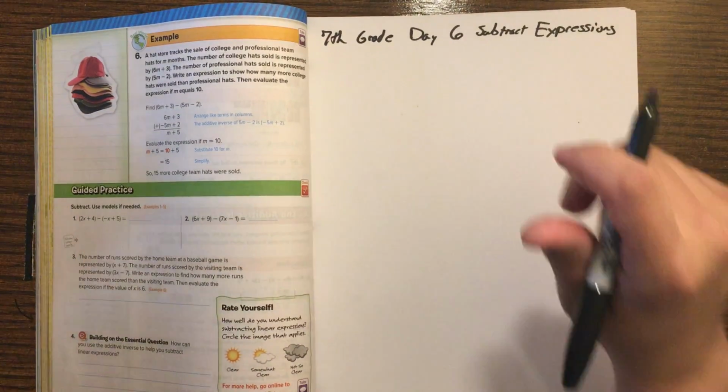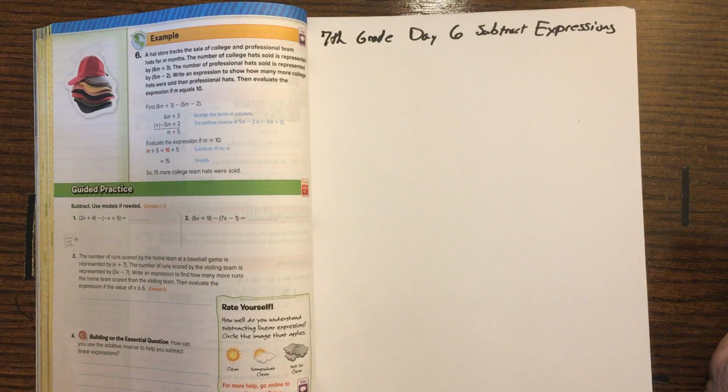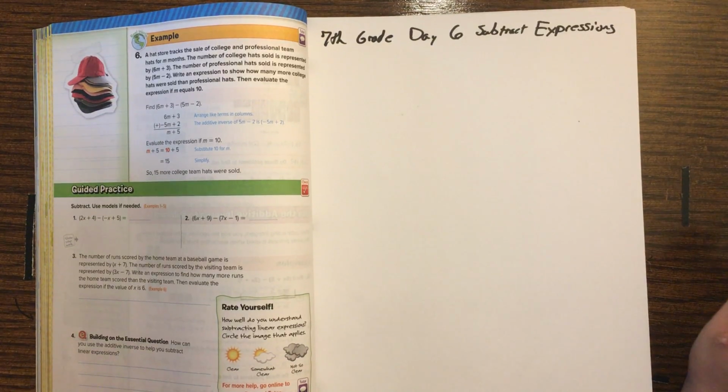All right, guys. This is subtracting expressions. It's just slightly harder than what we did yesterday. I do expect you to be just a little bit more confused. It is something we've done before. It's a review, but it is just a little bit more confusing. So if you have a little bit more trouble with this, then I understand.